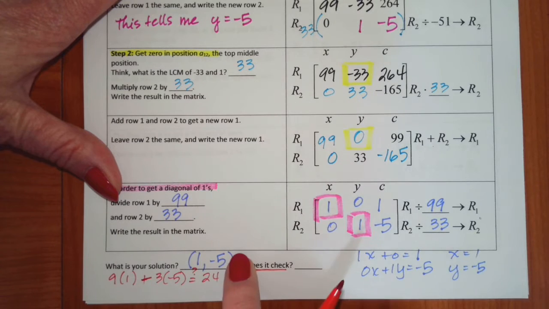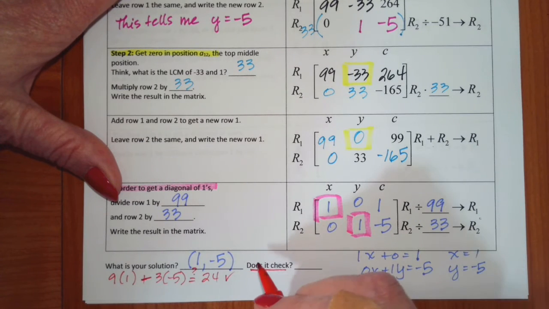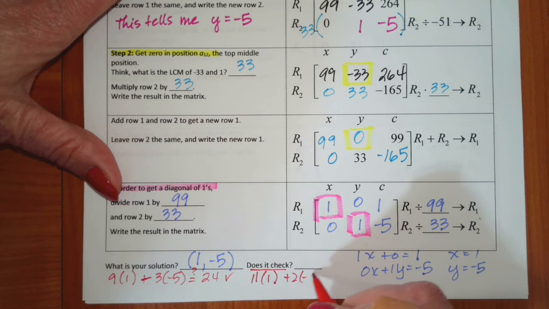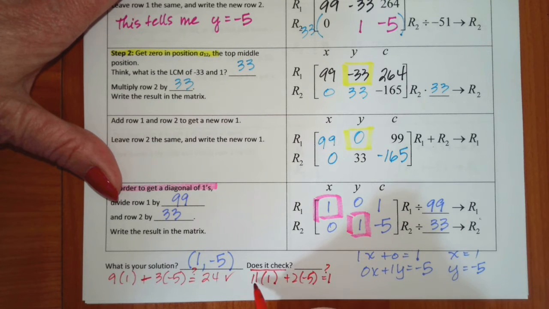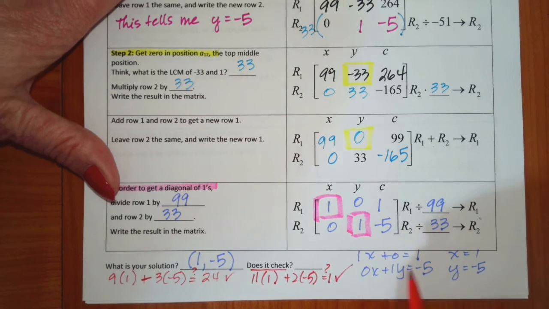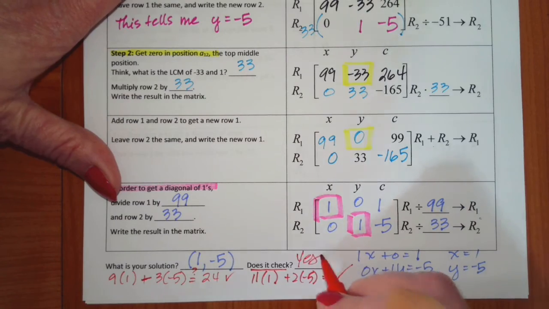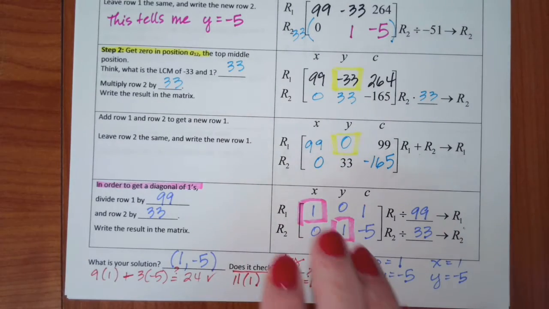I'm just going back to the original equation. I want to know if 11 times 1 plus 2 times -5 equals 1. 11 minus 10 is 1, so it does check. You can always check your solutions.